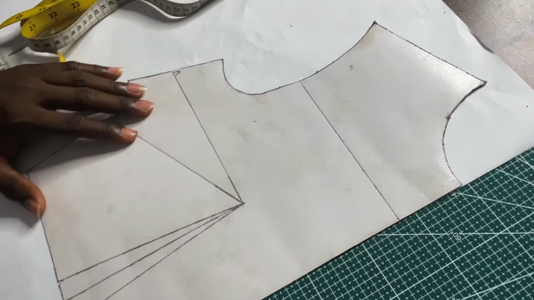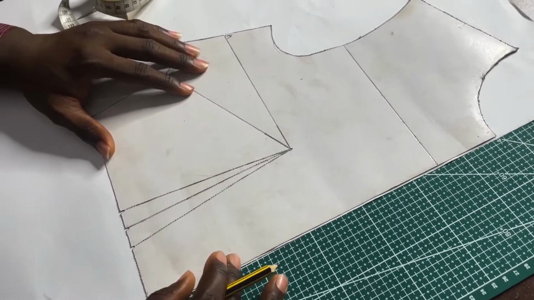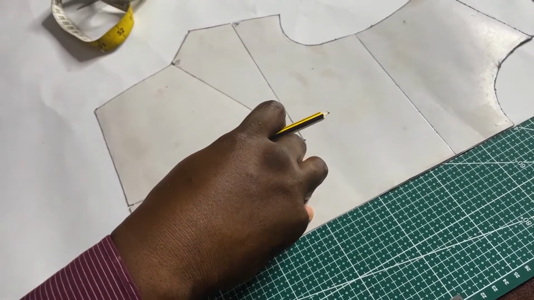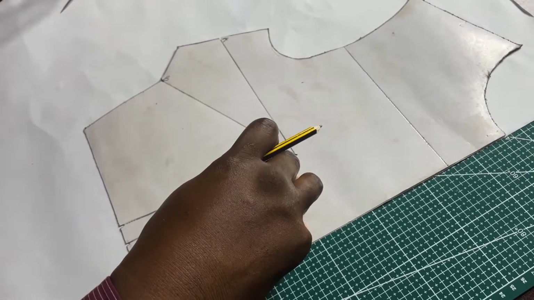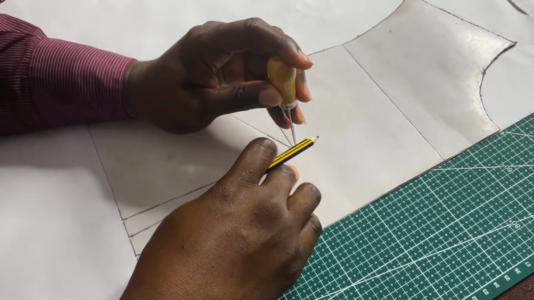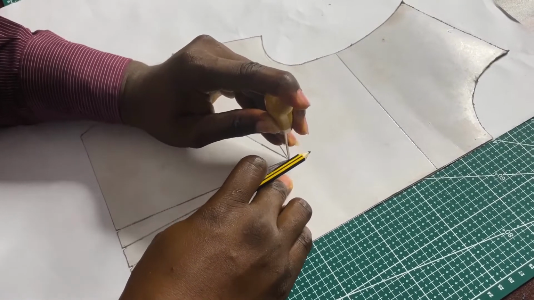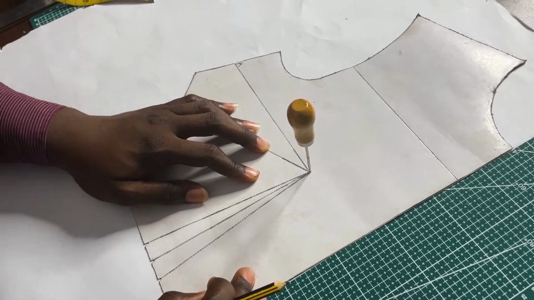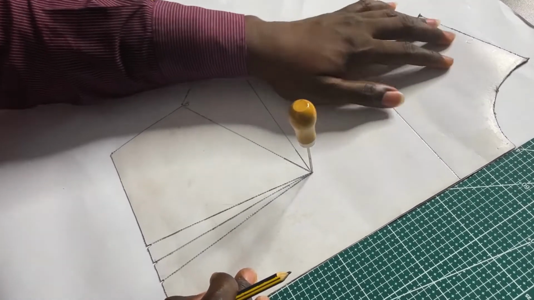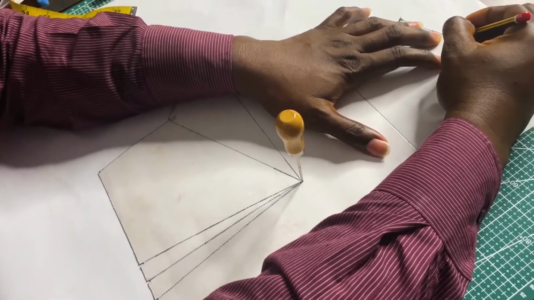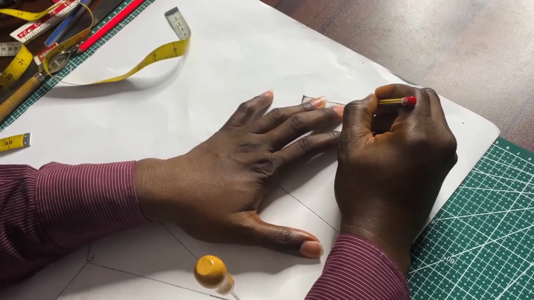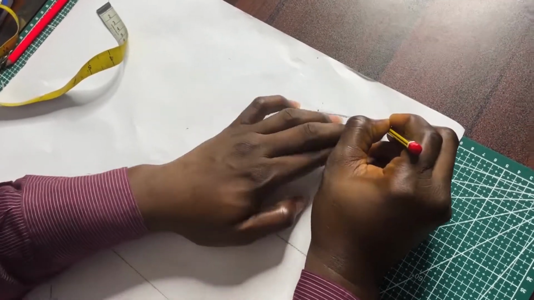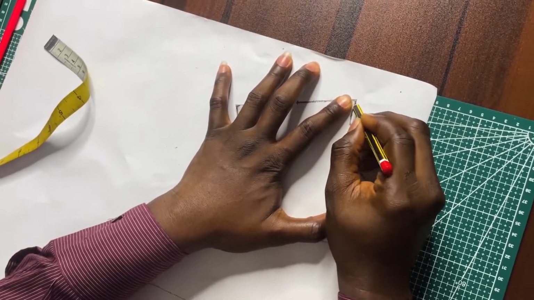So I'll just place this paper to align with the paper below, so that I could have a nice, clean center front. Now with my awl here, I'm going to poke through my pivotal point or my bust point. From this C, I'll mark this point, the C point, and I'll trace.